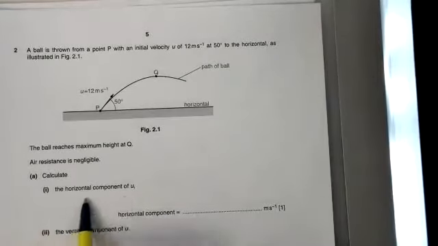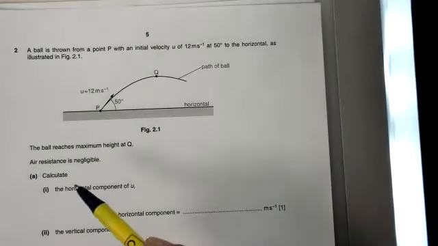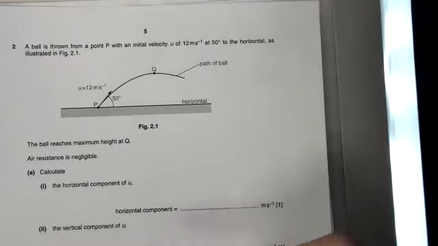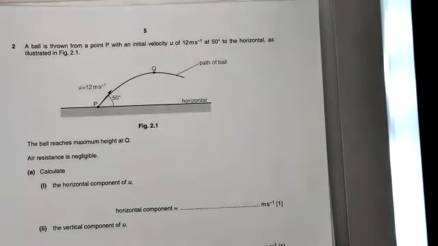A, calculate the horizontal component of u. And then part two, the vertical component of u. So if the learning objective is students will explain projectile motion in terms of horizontal and vertical components of motion, you can see how this question very neatly aligns with that learning outcome. This assessment will assess your mastery of that. So take a moment to try to answer parts 1 and 2 for question 2A for this paper, and we'll compare notes in just a moment.